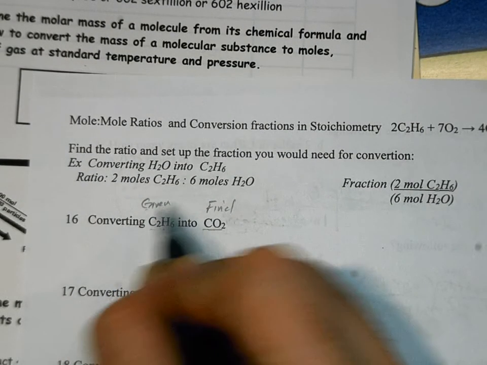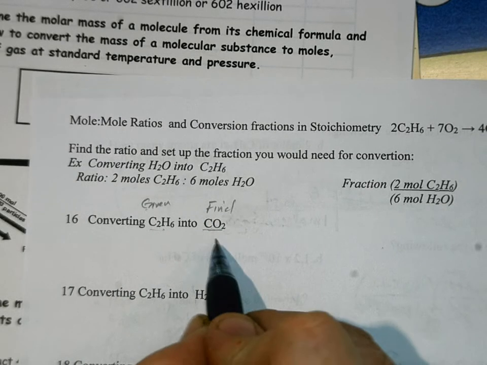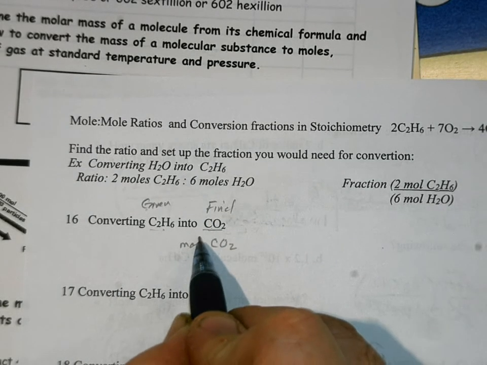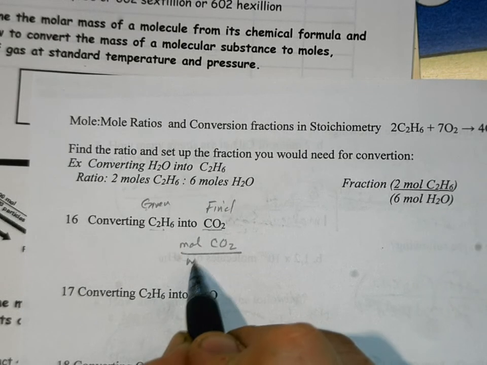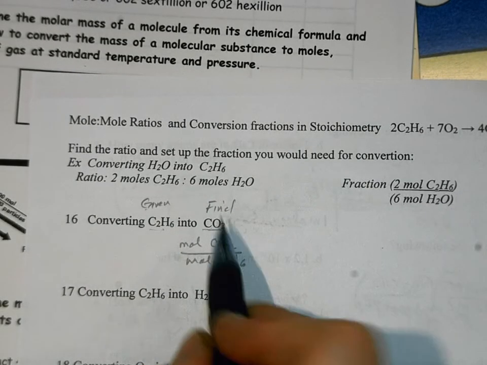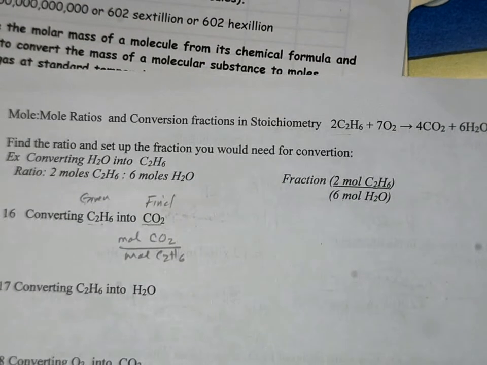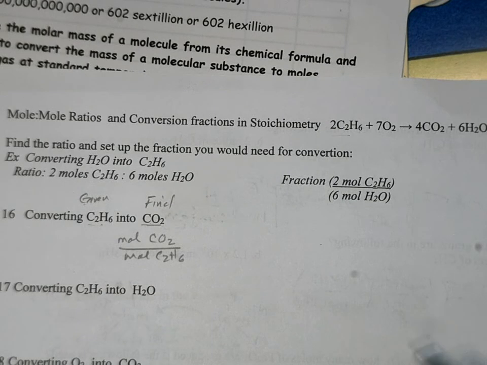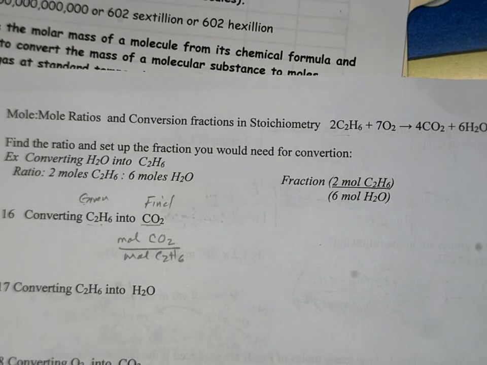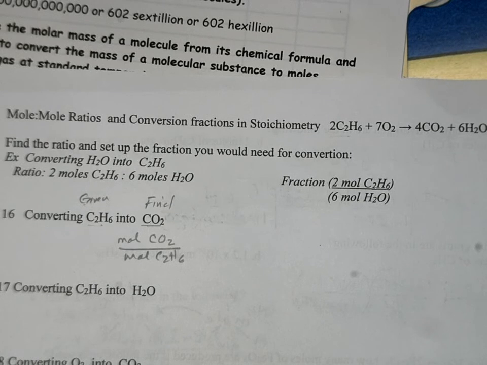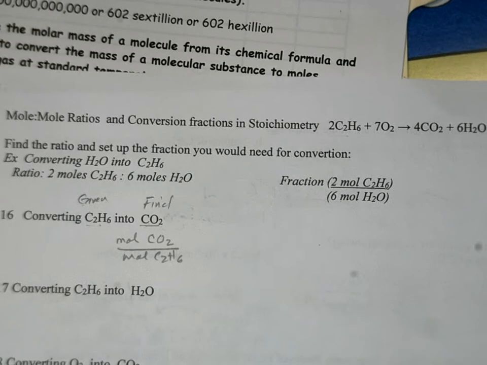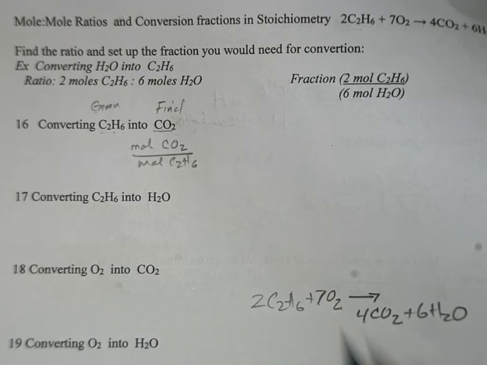So what you're always going to do is put the moles of CO2 over the given, moles of C2H6. Now you've got to look to the balanced equation. Our balanced equation is over here. And you know what? I'm going to rewrite the balanced equation right in the middle of our page: C2H6 plus 7 O2 change into 4 CO2 plus 6 H2O, because that's just so high up out of the way. Oh, there we go. So here I've just rewritten the balanced equation, just so I can keep it on here.